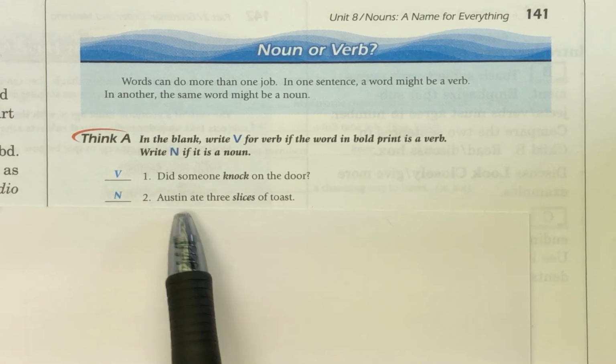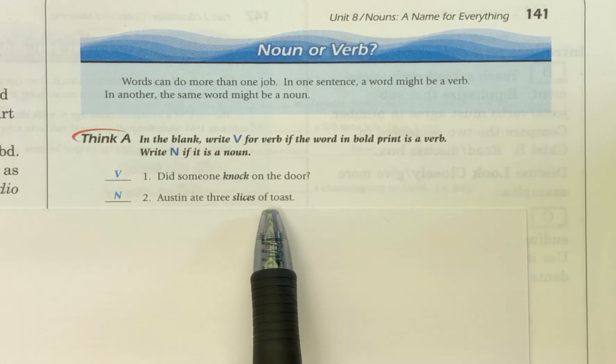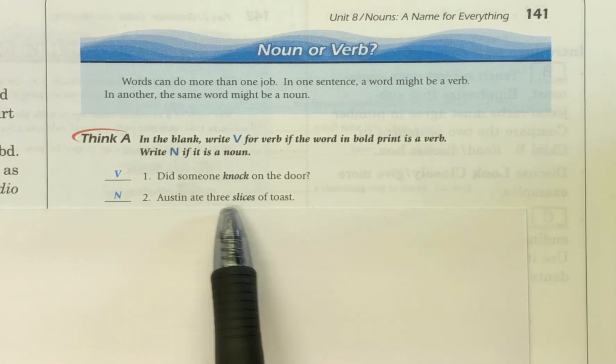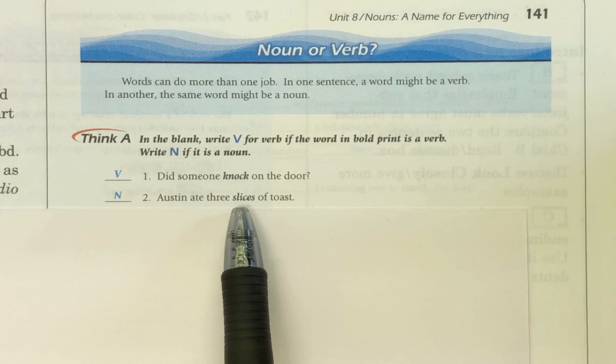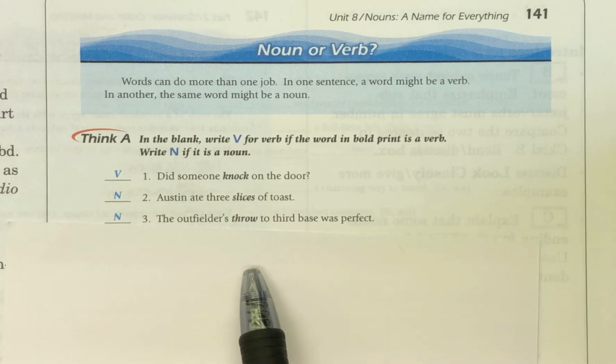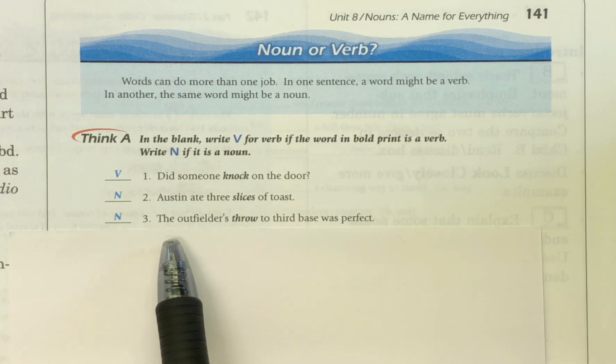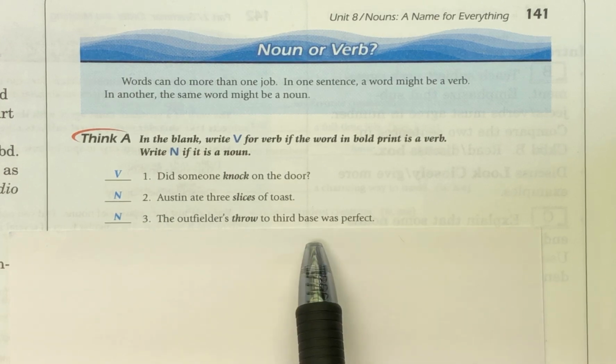Number two, Austin ate 3 slices of toast. Already you can see this is a noun. Slices here is being used as a noun, so identify it as a noun. And this is what you need to do with all of them as you go through. Read through the sentence and identify the way that it's being used.